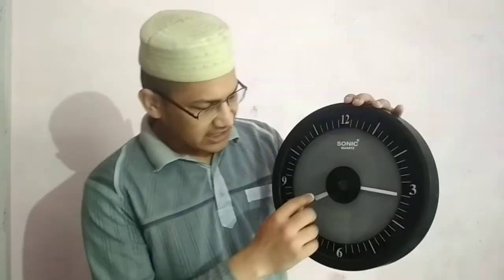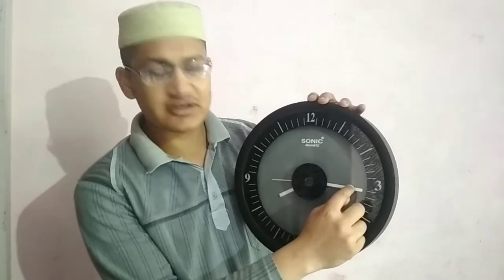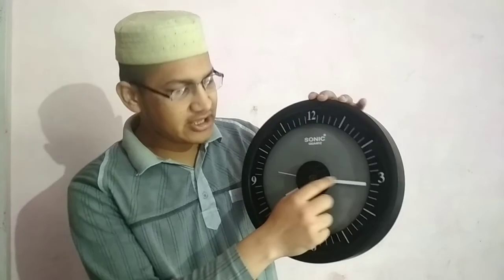Now let's discuss the instruments which we are using nowadays to measure time. The first one which I showed you is the analog clock. This is the analog clock. This is the second hand which is moving, and this is the minute hand, and this is the hour hand. With the help of these hands, we can measure the time.